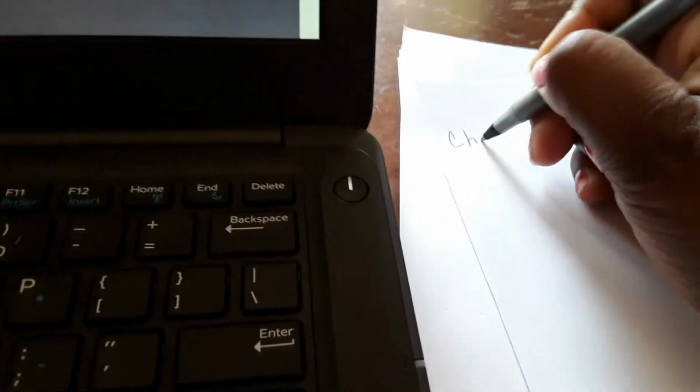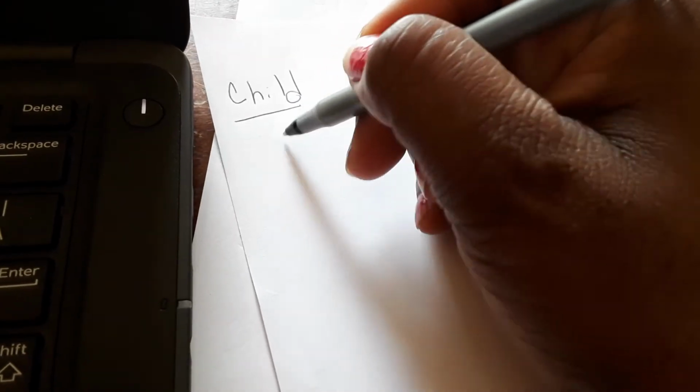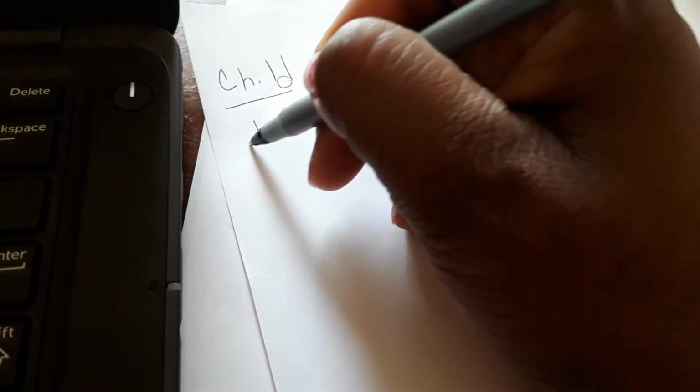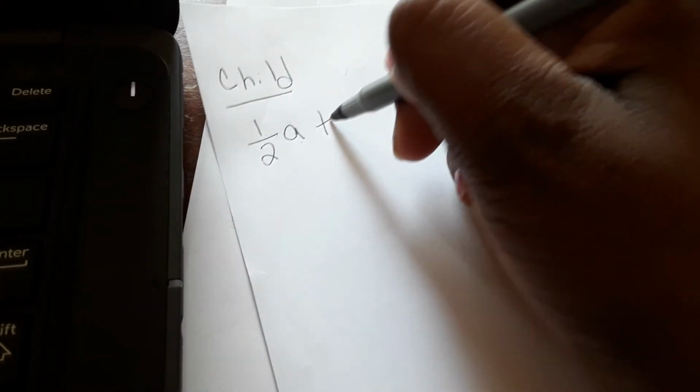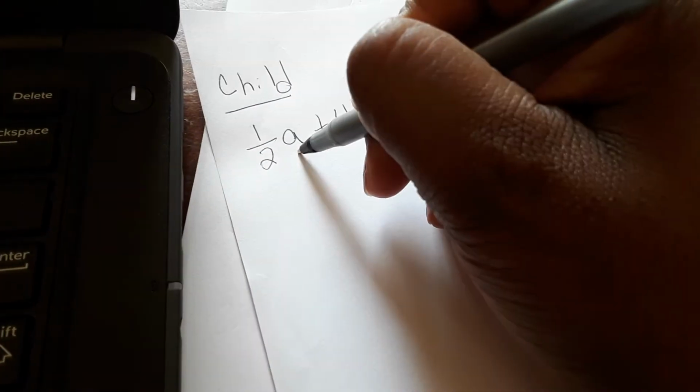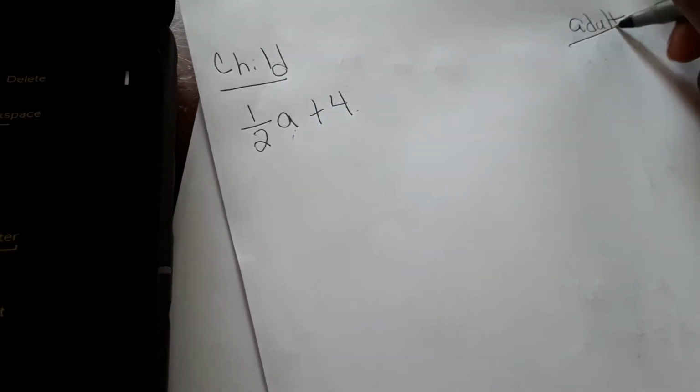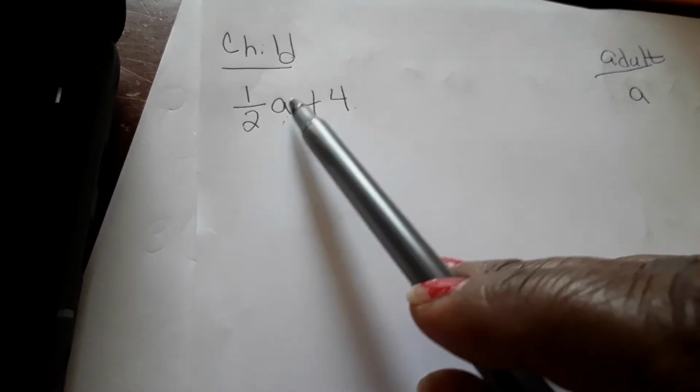So here I go. If I were to set this up, I'm going to look at it in 2 scenarios. The child and an adult. Right? So a child is 4 more than 1/2 the price of an adult. So 1/2 the price of an adult ticket plus 4. Then that means an adult ticket is just whatever it costs for an adult, and I'm going to use that as A. So now I have the prices, because that's what those represent, the 2 different prices. Price for a child, price for an adult.